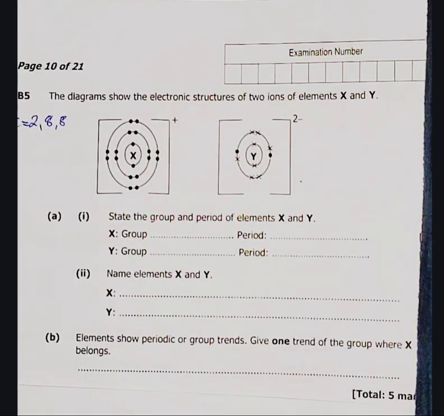Alright, so this was 2025 internal question B5. And this is a very, very interesting question. Whether you like it or not, you need to understand this topic called bonding, because questions rarely miss, and these questions are free marks in an exam.